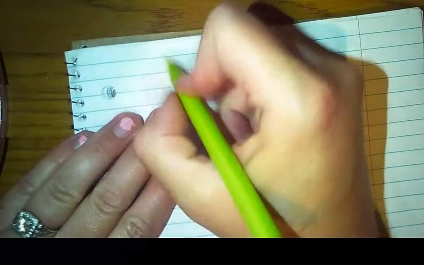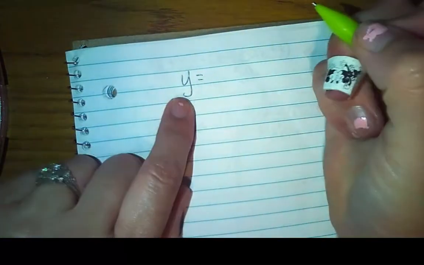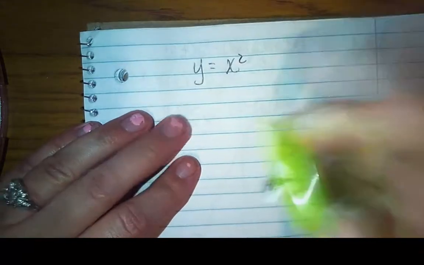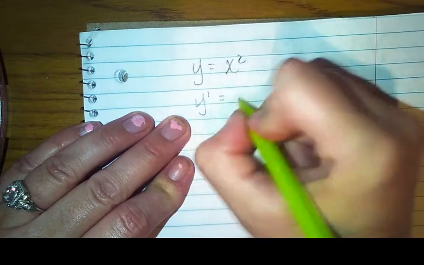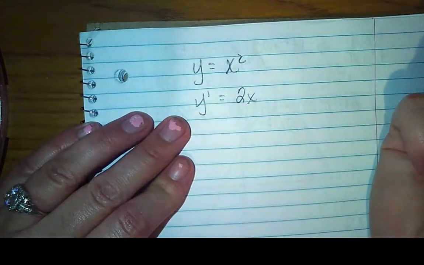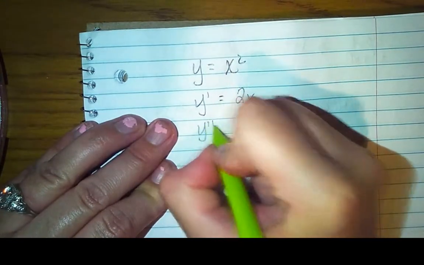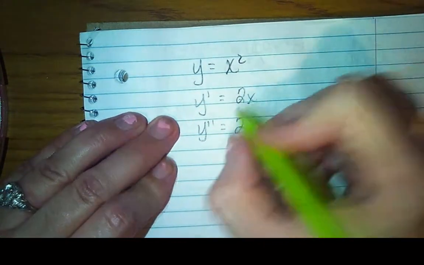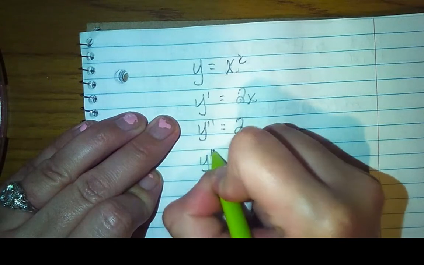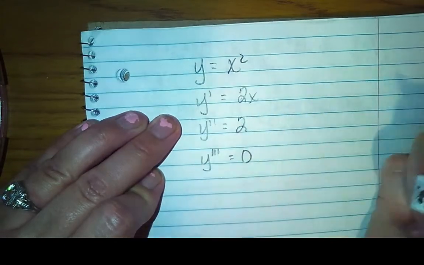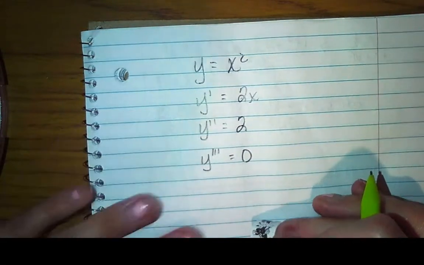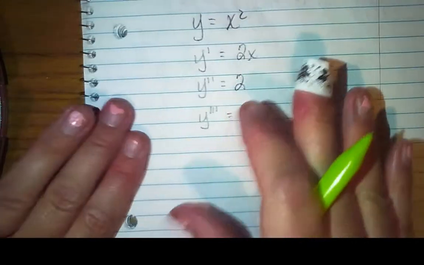If I tell you that my original function is x squared, can I take a derivative? I've got a first derivative that gives me 2x. Can I take another derivative? My next derivative is 2. Can I take another derivative? So I've got a third derivative, and it's 0. Can I take another derivative? No, because it's just 0, so it's meaningless after that. This is going to come into play.